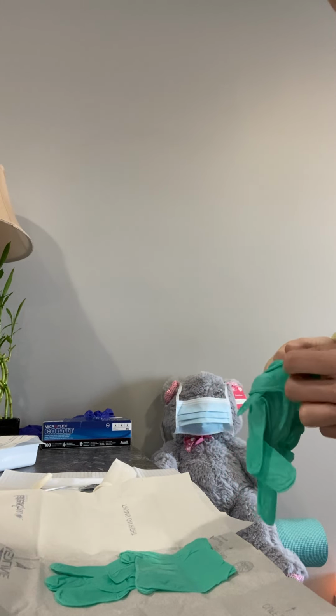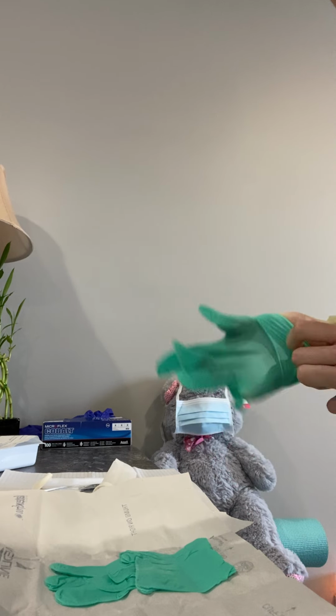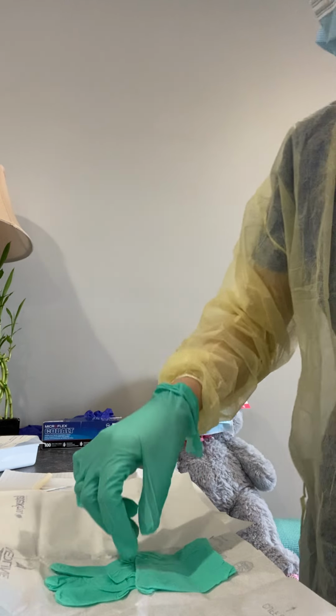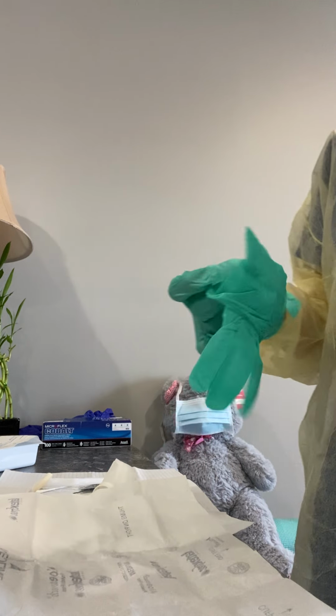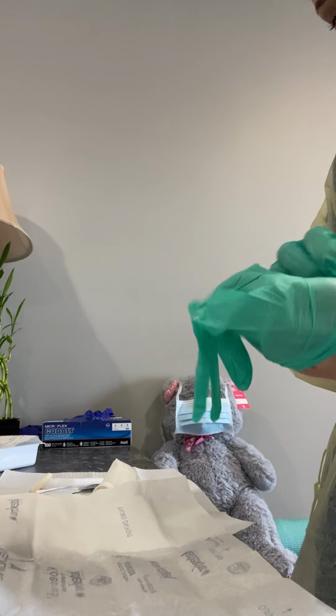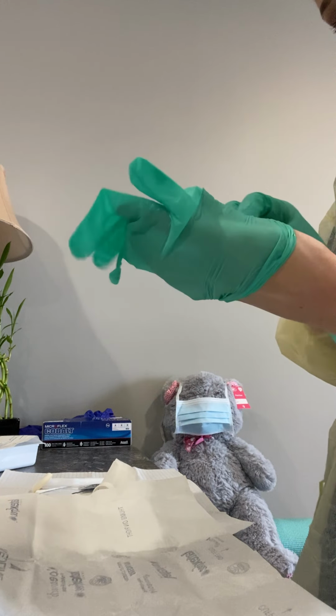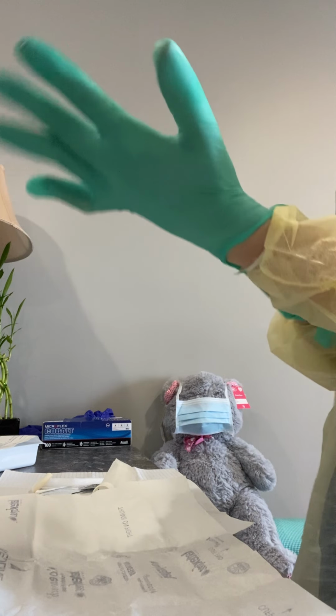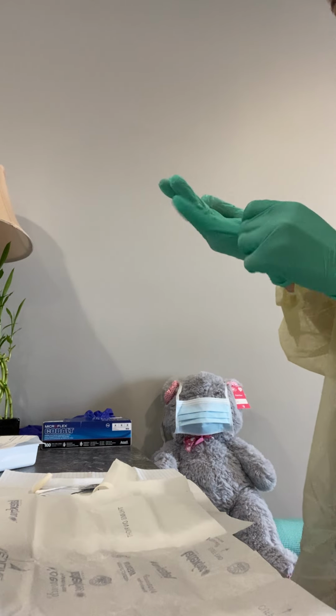I think my hands might be a little too big for these guys. Okay, so I've got my sterile gloves on.